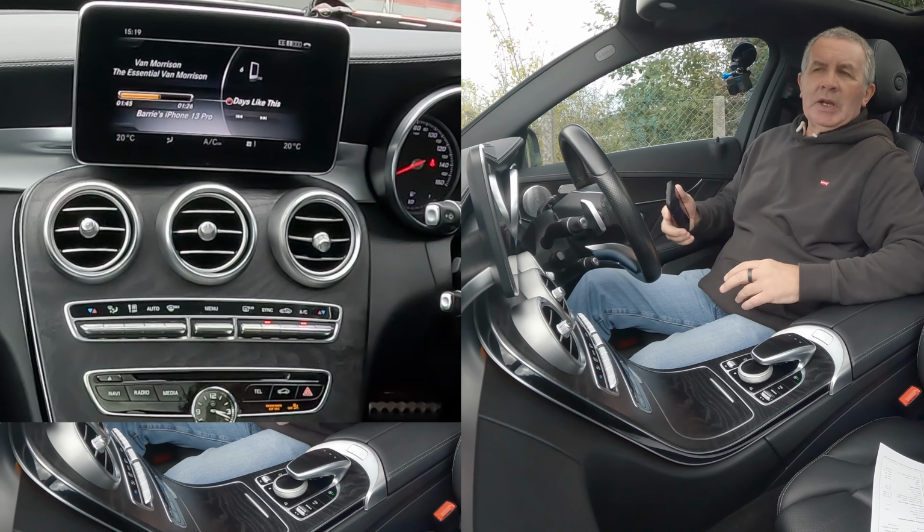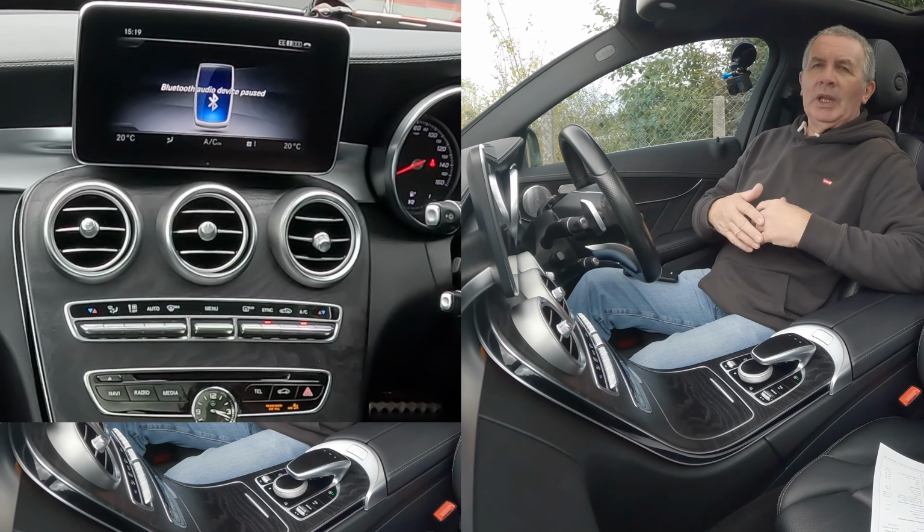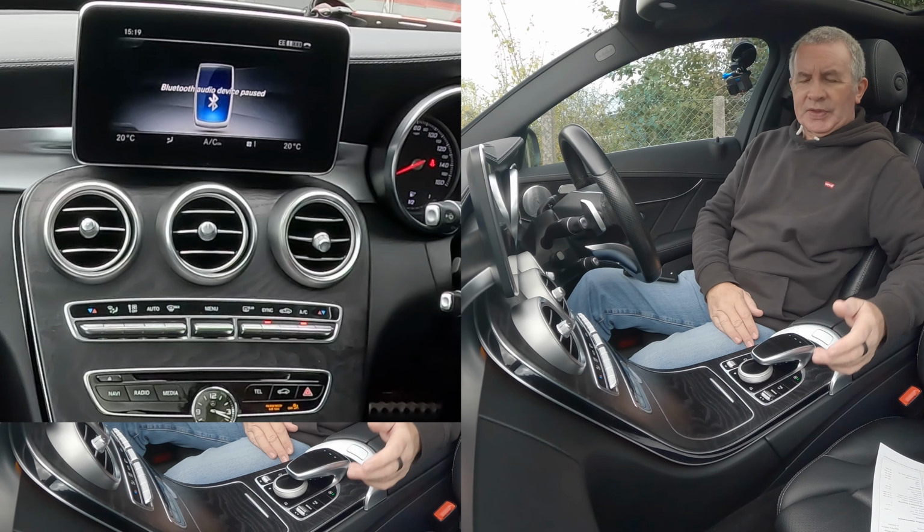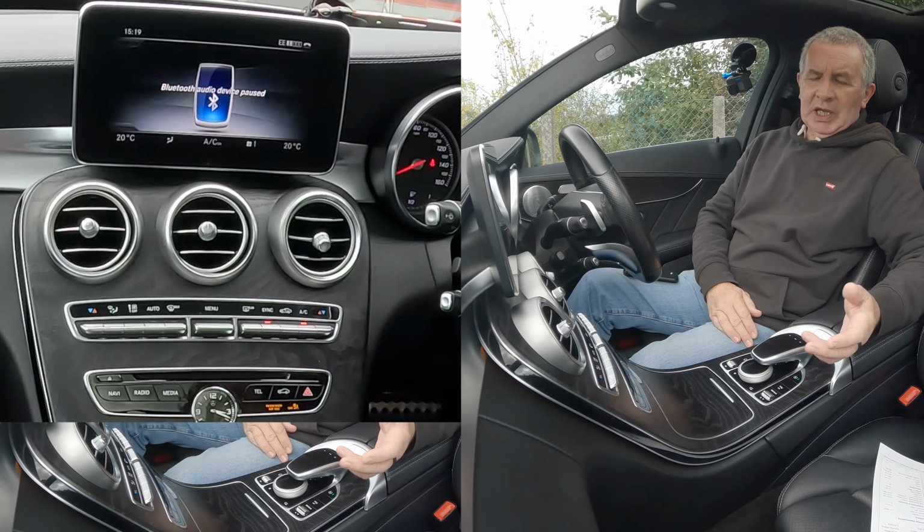That was the worst case scenario though. Normally, or most of the time, it will have already connected, but that's kind of what you do. I'll just click back there, and again, you click on media. You just scroll through like so, but media, click down, connect device to the actual phone you want to connect.